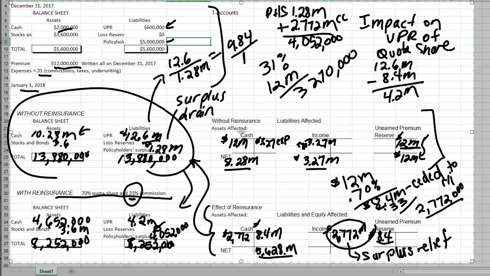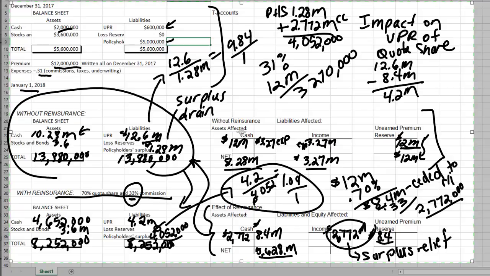But down here, we have 4.2 divided by 4.052. We already know this is going to be a lot better. 4.2 divided by 4.052 is a 1.04 to 1 ratio. That's our premium to surplus ratio, which was brought to us by the surplus relief from the ceding commission and the reduction in unearned premium reserves because we ceded some of that premium off to the reinsurer. And that's it.